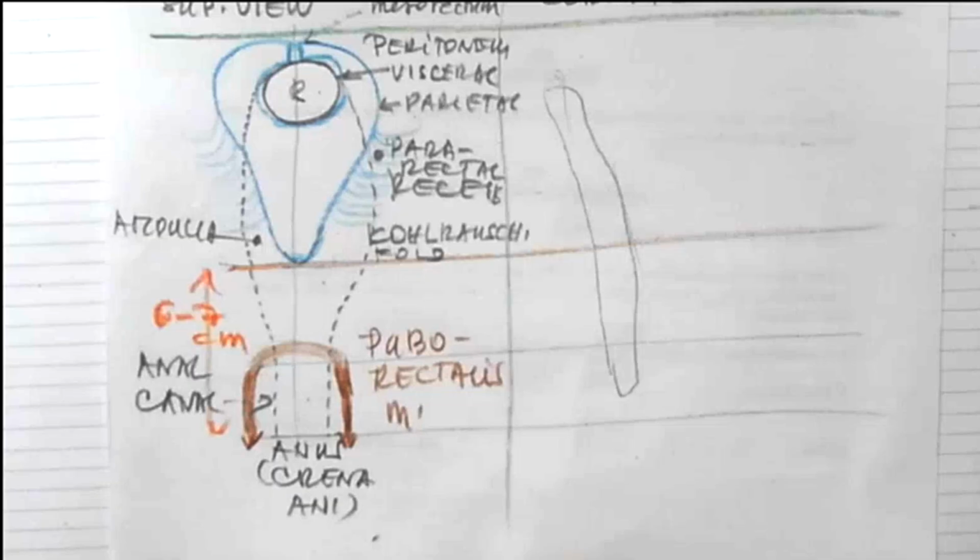Fine. Then drawing the internal obturator. This is the internal obturator muscle covered by the fascia and also the arcus tendineus levatoris ani. Here is the duplicature, maybe a lower position, doesn't matter. This is the pudendal canal. So you can add that here.